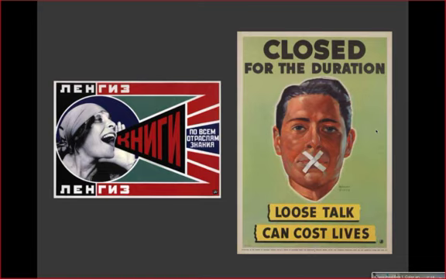Here we have two different examples, one Russian, one American. On the left-hand side, clearly we're shouting out, things that need to be heard. People need to speak. And on the right-hand side, we have the clear example of shut your mouth. Do not say anything. This poster was done during wartime in America, and it was always assumed that there were spies everywhere.